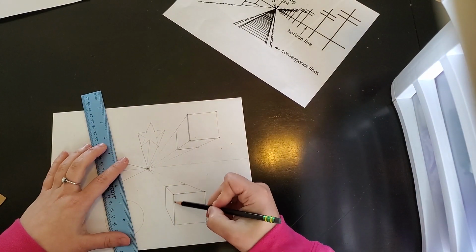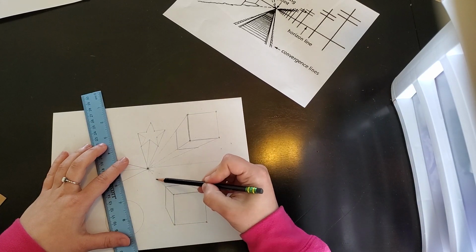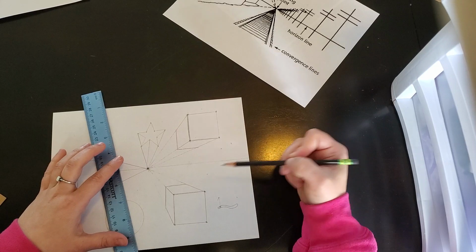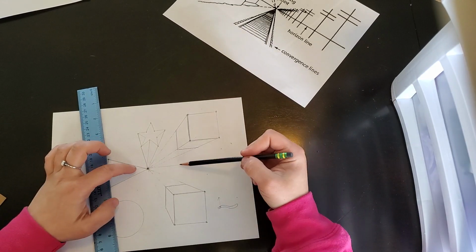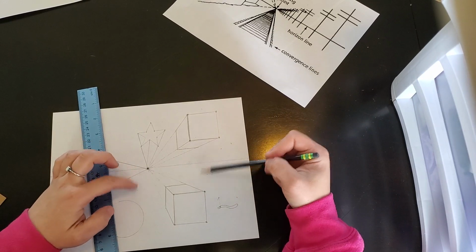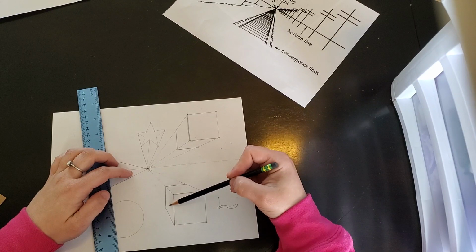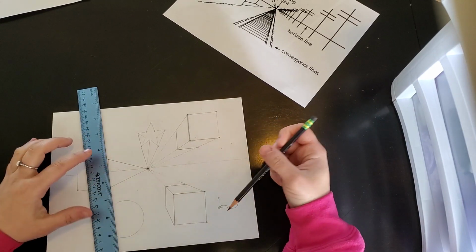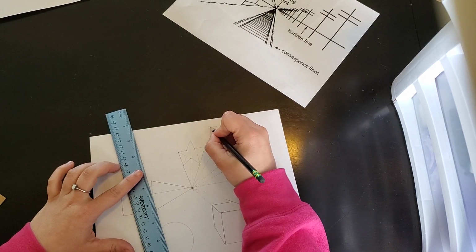You can see that this right angle matches this right angle. If I had drawn it further back, it would have been even shorter. So what I'm going to do now is show you how the perspective looks here. Because this is my horizon line, it's below my horizon line or my eye level. I'm going to see the top of the box and also the left side of the box from where I'm positioned.